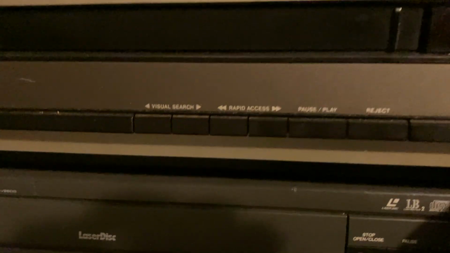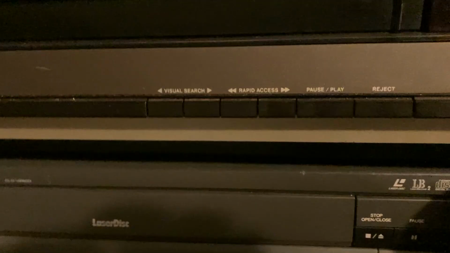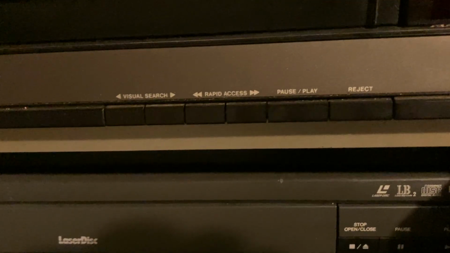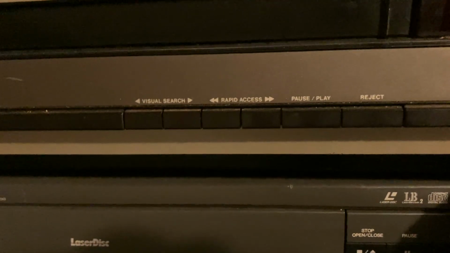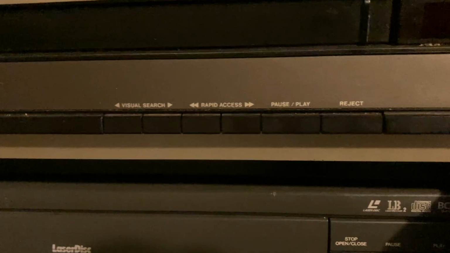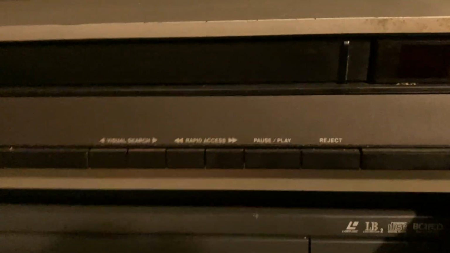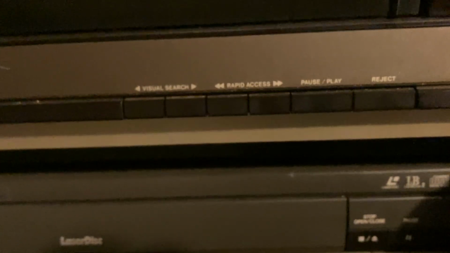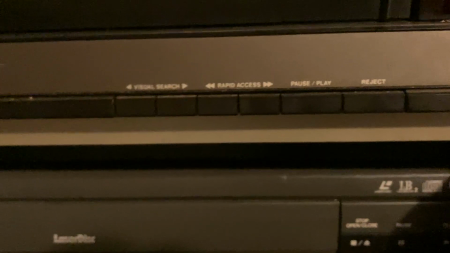So basically, when you insert the disc, it starts obviously at 0, but then you can skip to minute 1, 2, minute 3, minute 4, minute 5, stuff like that. So when you're skipping, you're not really skipping scenes, you're just skipping by minutes.